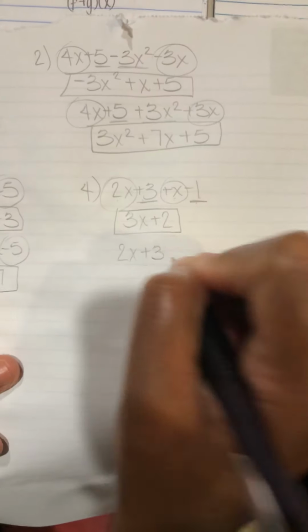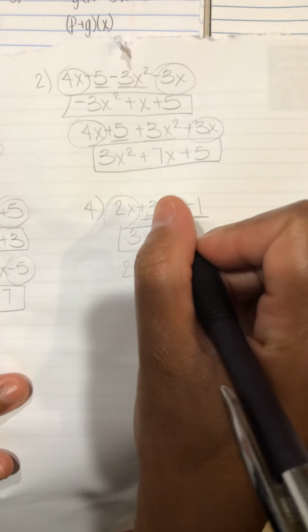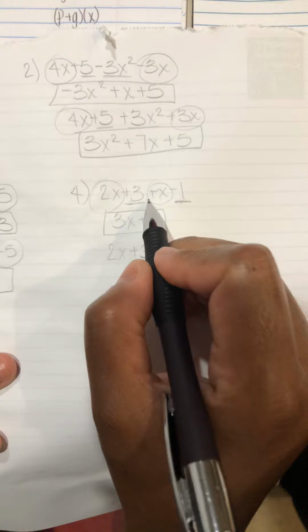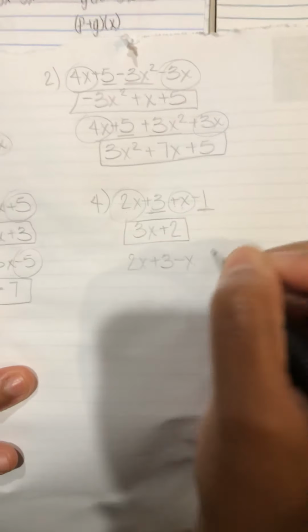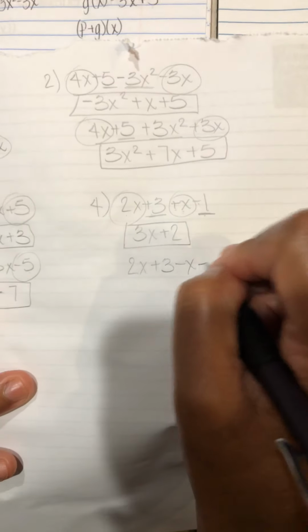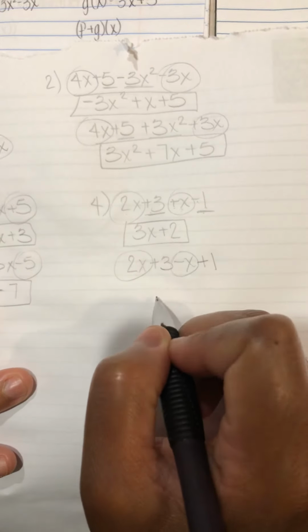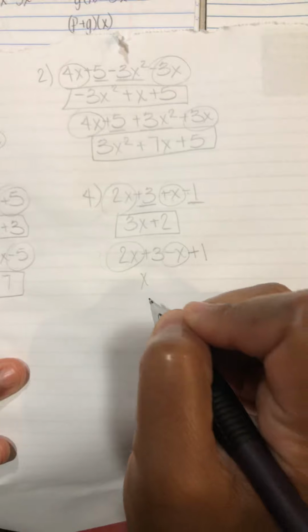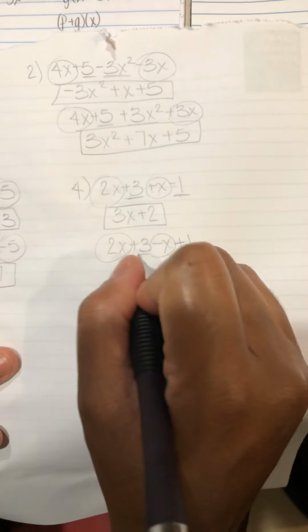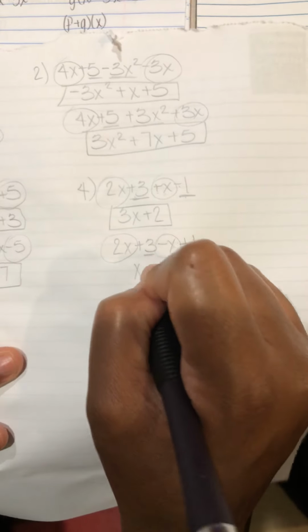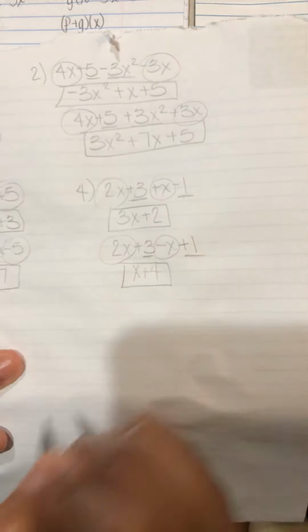Again, I have 2x plus 3. This time I'm going to change all of my signs. So this was positive, it's now going to be negative. This was negative, it's now going to be positive. So 2x minus x gives me just x. 3 plus 1 gives me 4. And that's my answer.